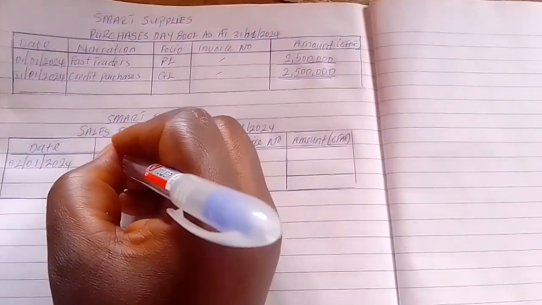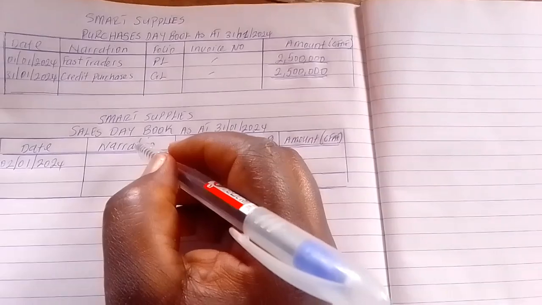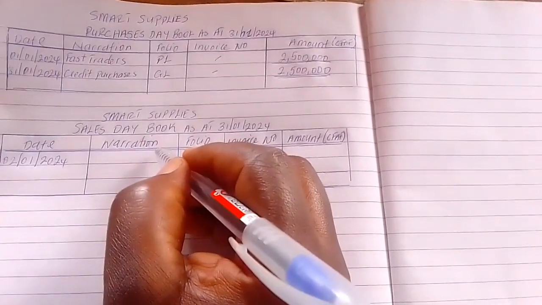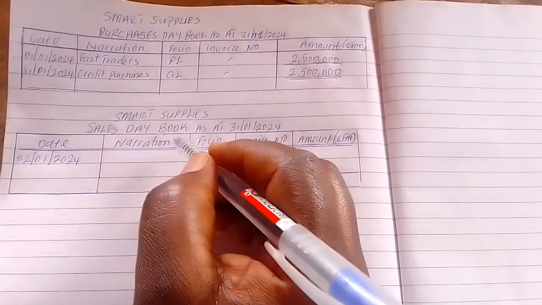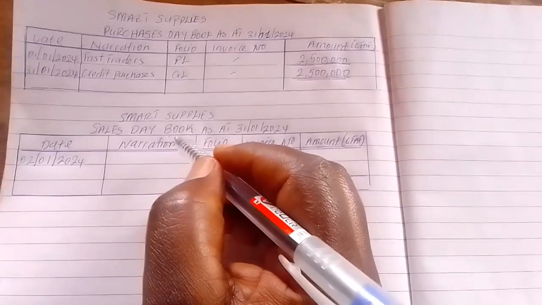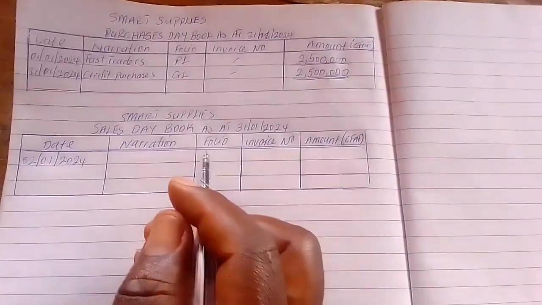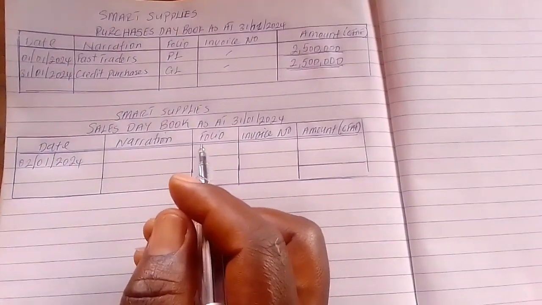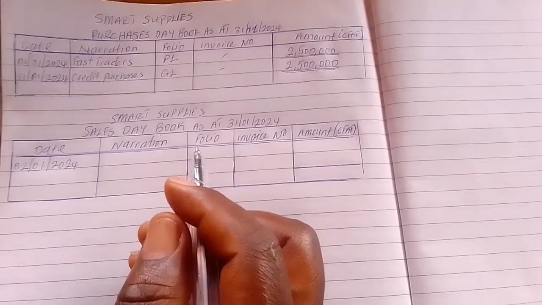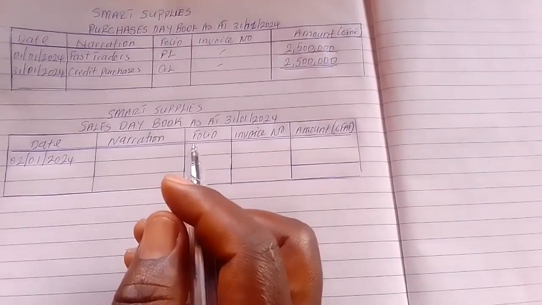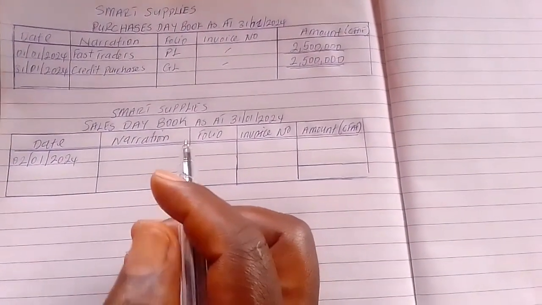2024. Here, some people choose to write the name of the customer here and also write the name of the supplier in the purchase day book. But I would like to use narration because you are narrating. But you should be able to know that is the customer's name you are going to write, because you cannot just write customers.